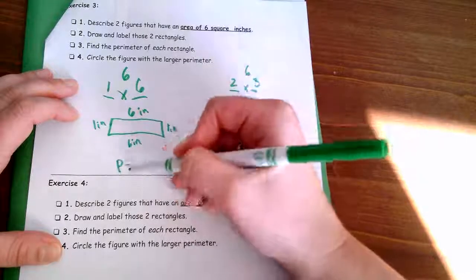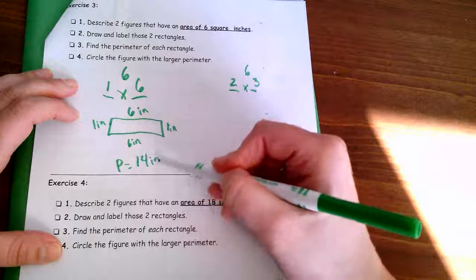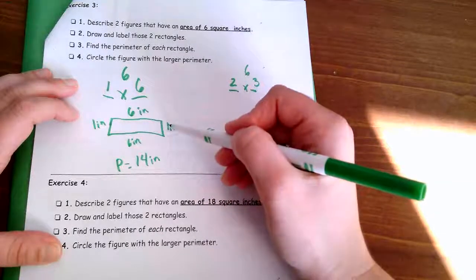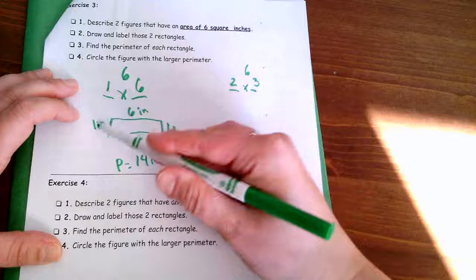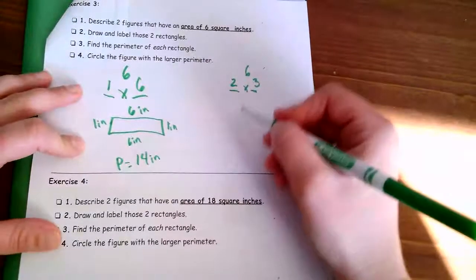And last but not least, I can find my perimeter. 6 plus 1 is 7. So when I double that, I get 14 inches. You can say 6 plus 1 is 7, plus another is 13, plus 1 is 14 if you want to add them all up, or you can use that quick trick.